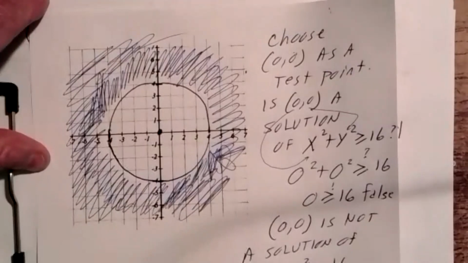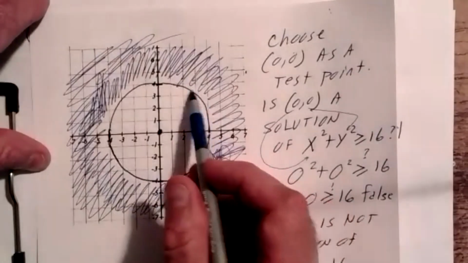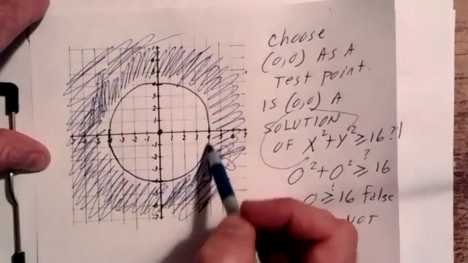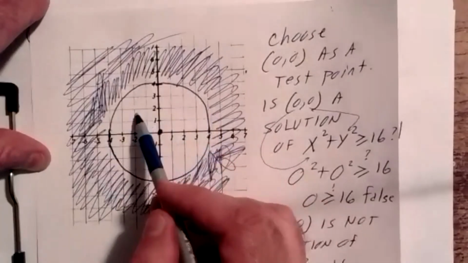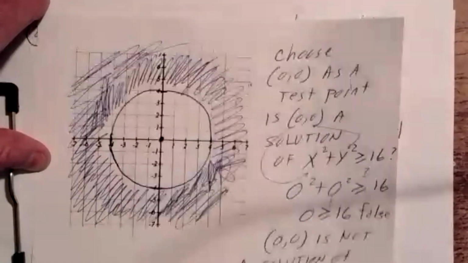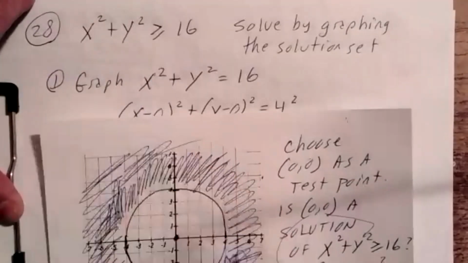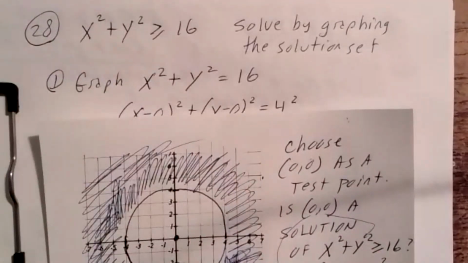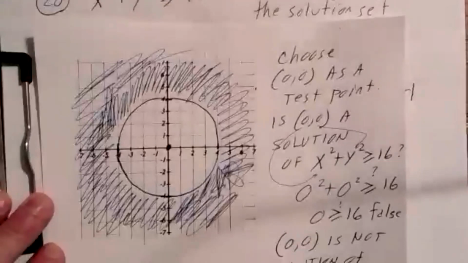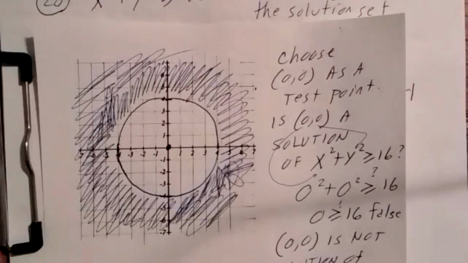We graphed it. Any point that lies on the boundary, actually on the circle, would also be a solution to the inequality. But any point that lies inside the circle would fail to be a solution to this inequality. That makes sense how we did that problem there? Okay, good.